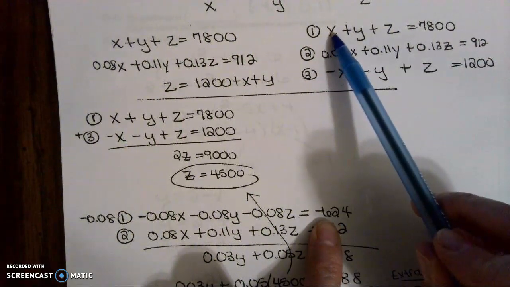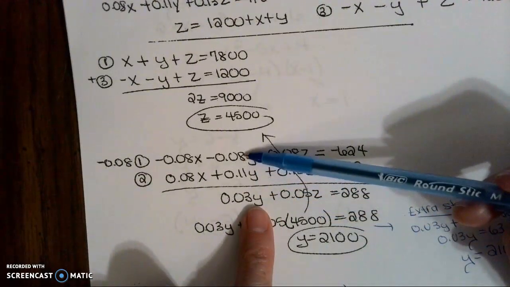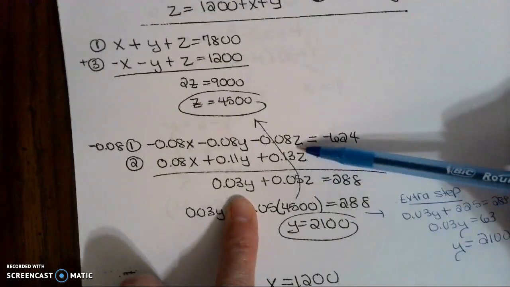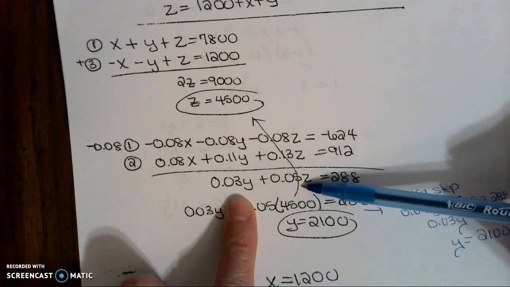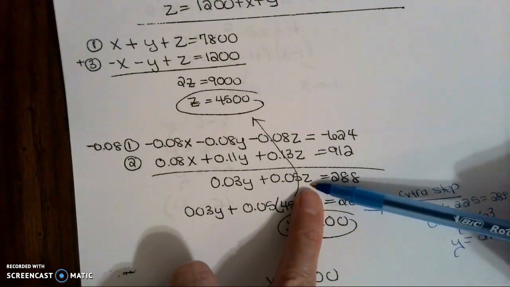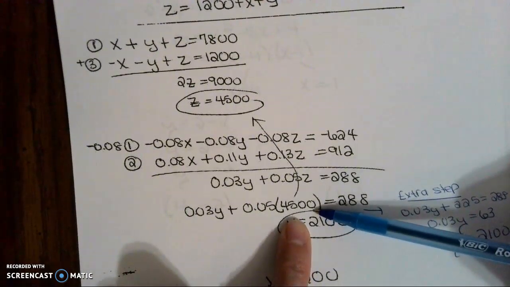Again, this is negative 0.08 times this equation plus this equation right here. If I add those up, I get no x's. I get 0.03y plus 0.05z is equal to 288. At this point, instead of z right here, I can plug in 4,500. So I plug it in right there.